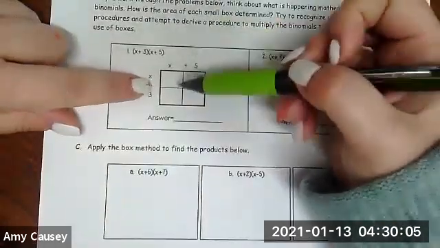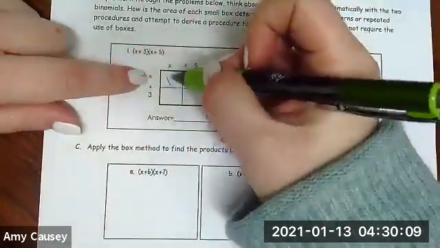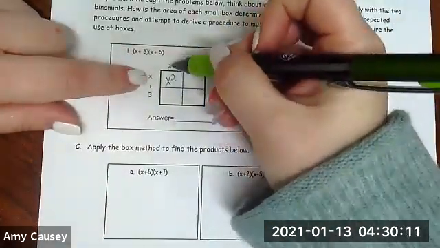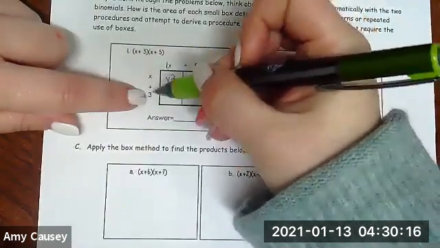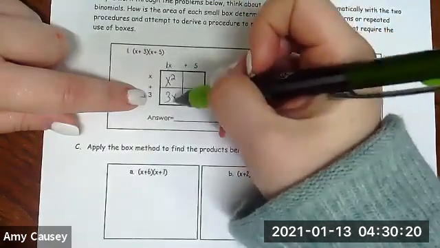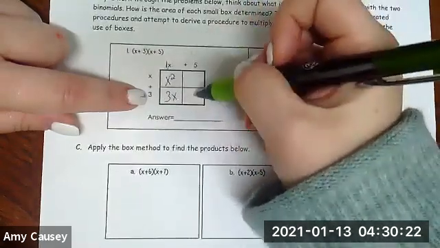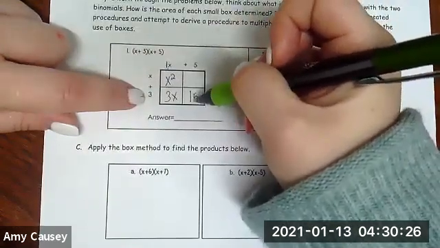So starting here, we've got x times x. So again, that's x squared. X times 3. You could also think of it as 3 times 1 with an x. So 3x. I'm going to go this way. 3 times 5, 15.